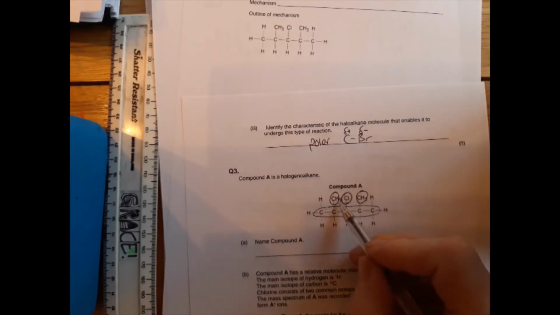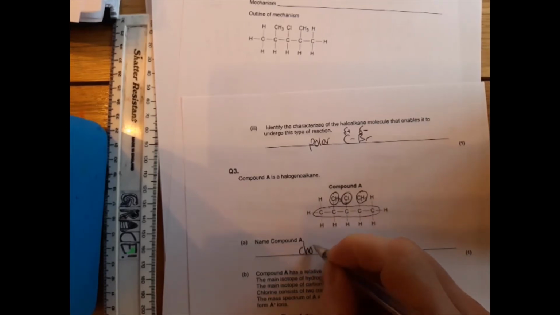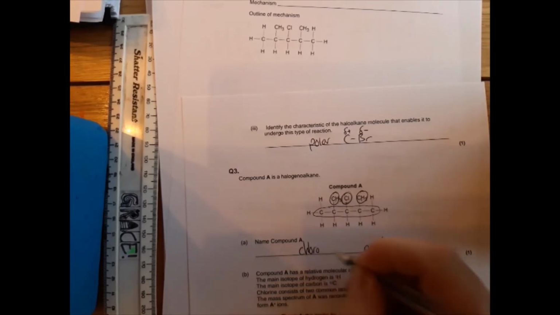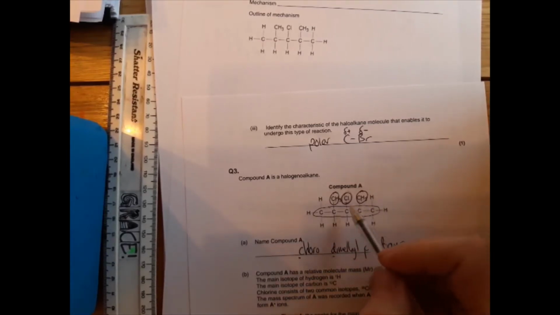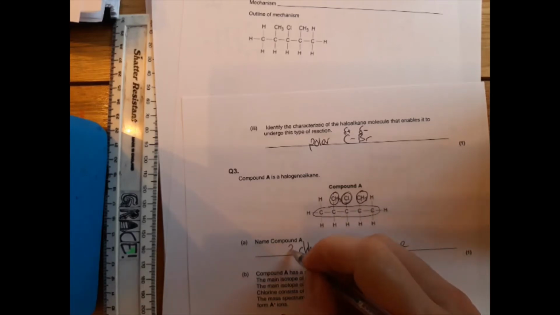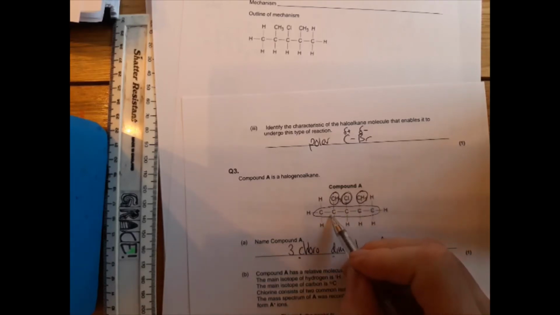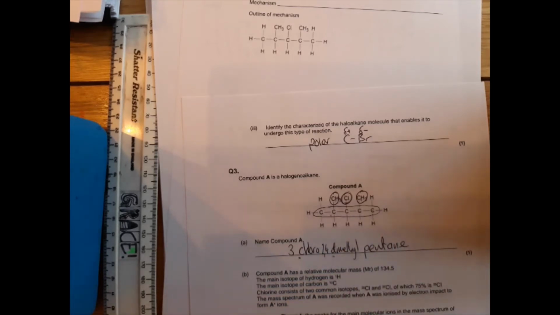Now, what else have I not named? I've named the pentane, but I've not named this methyl and this chloro. So it's a dimethyl, and it's a chloro. Chloro comes before dimethyl, C and D, alphabetical. Where is the chloro? It's in position 3, and the dimethyl is in positions 2 and 4. 3-chloro-2,4-dimethylpentane.